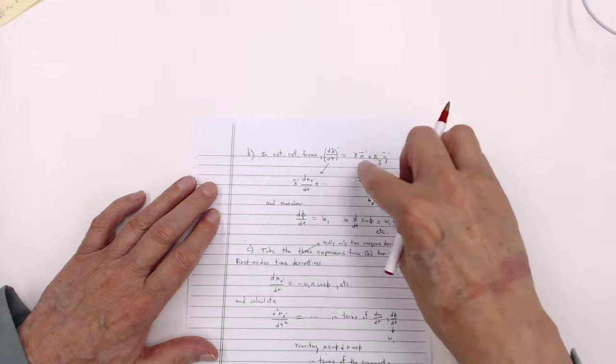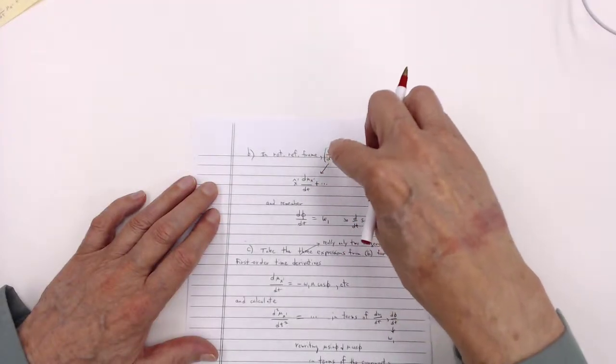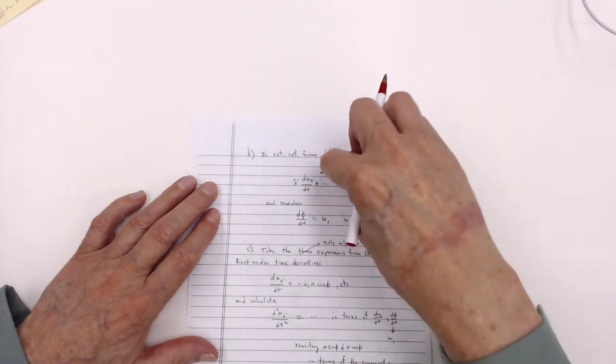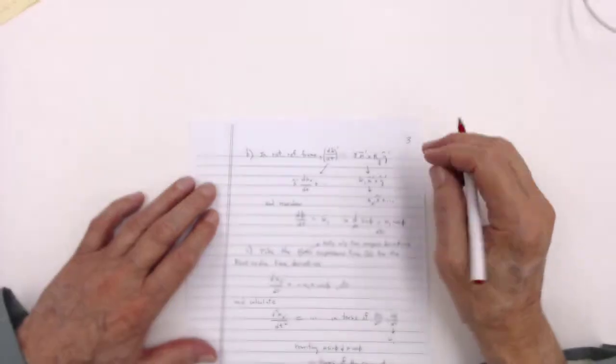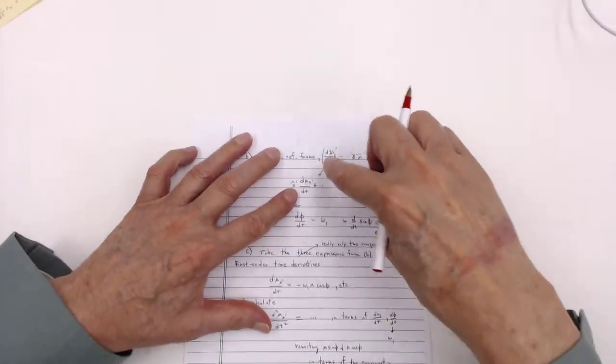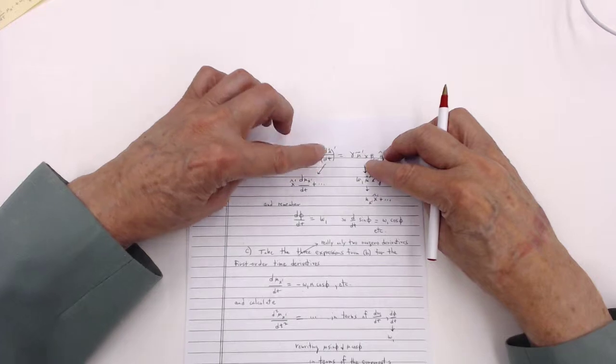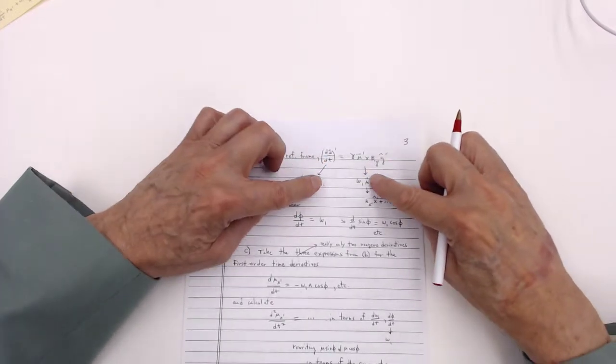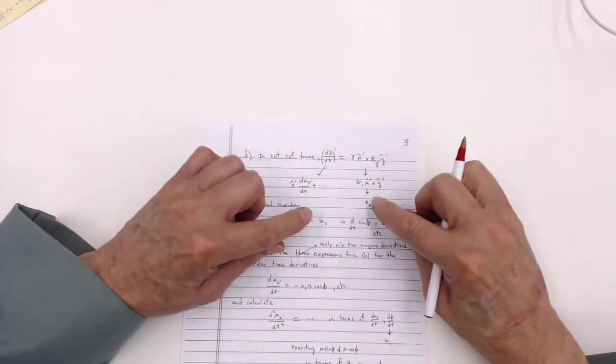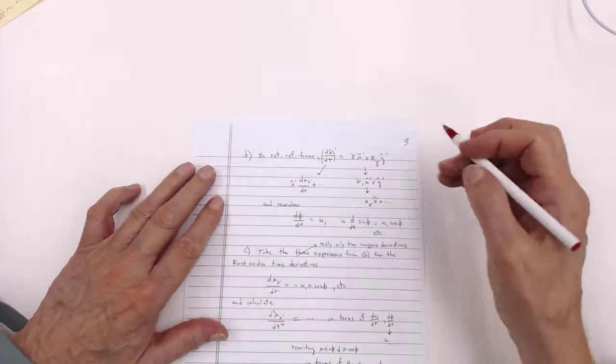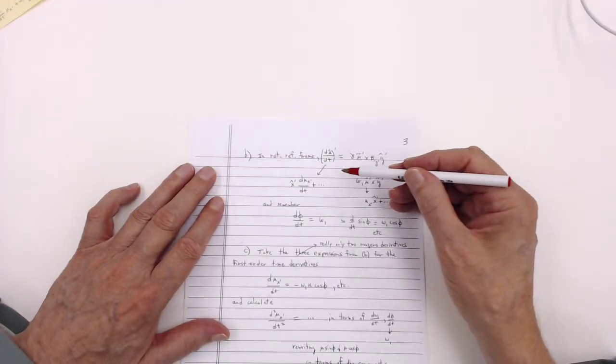Then look at the x prime, y prime, z prime components on both sides. Do they match? You'll see that they do.